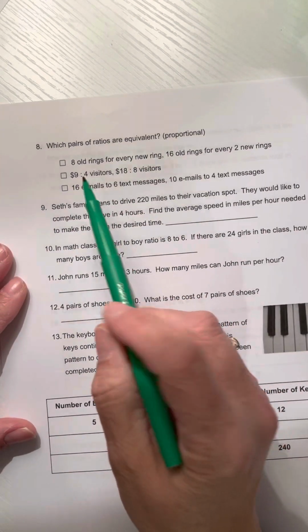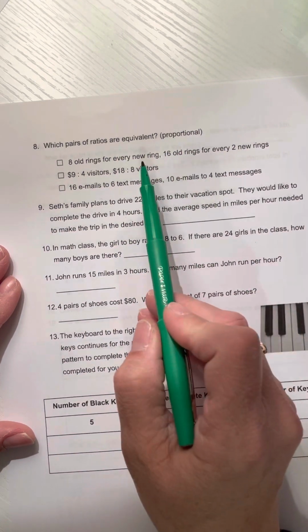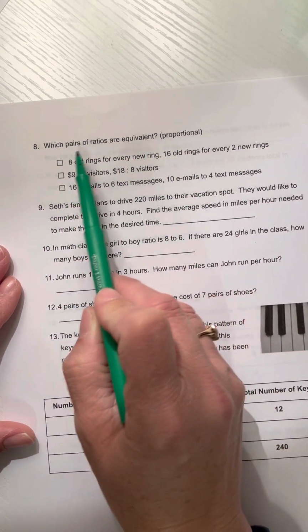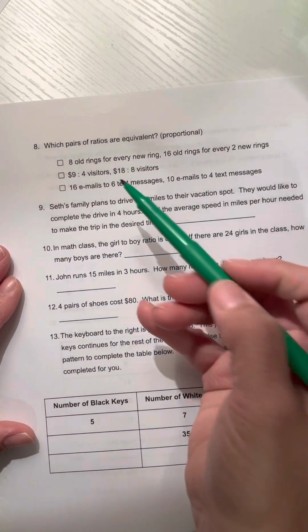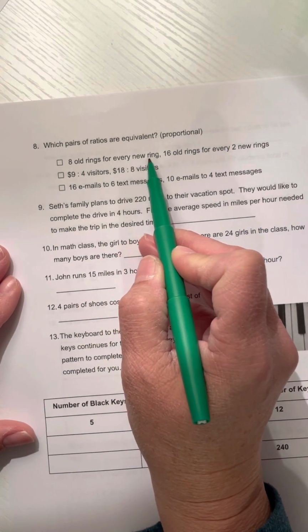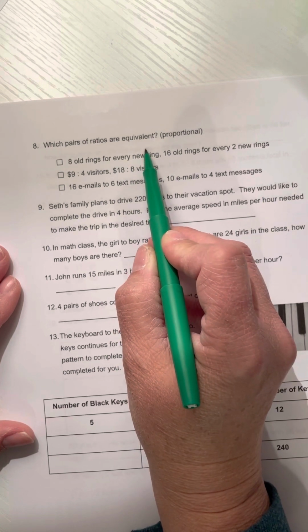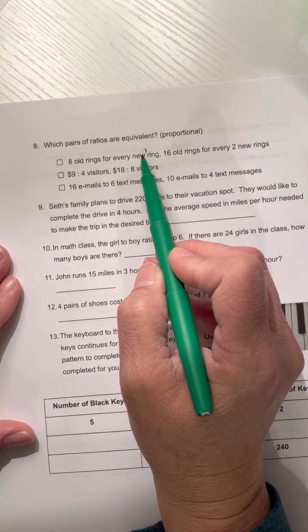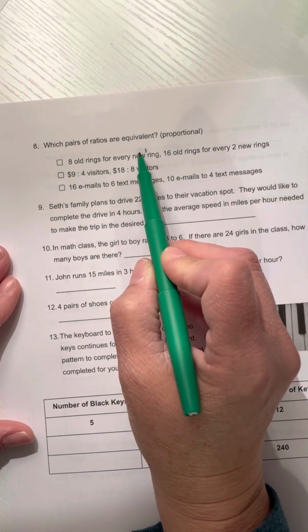Number 8 says which pair of ratios are equivalent, which means proportional, which means is the rate for these two items the same as the rate for these two items. So let's check the first one. 8 old rings for every new ring. So for every means for 1. So there's 1 new ring. 8 for every 1. So that's the ratio. If I divided those, I would find out it's a ratio of 8.